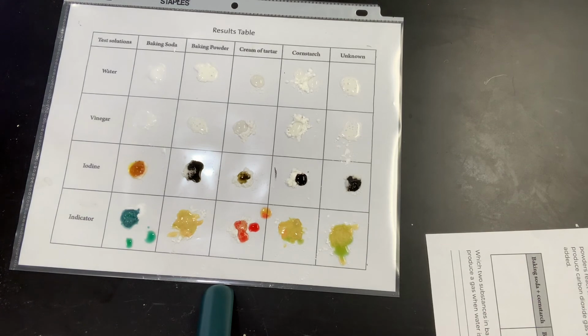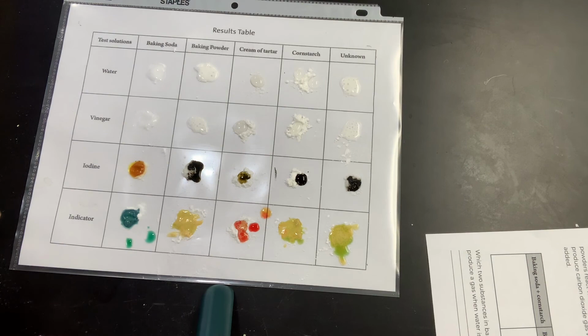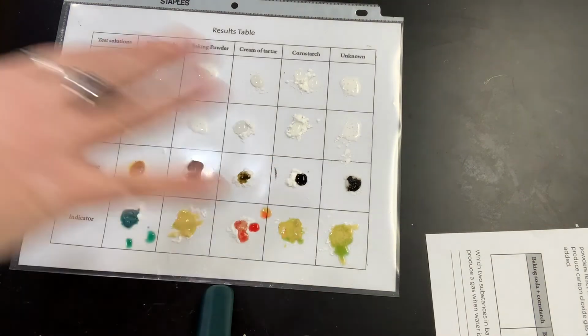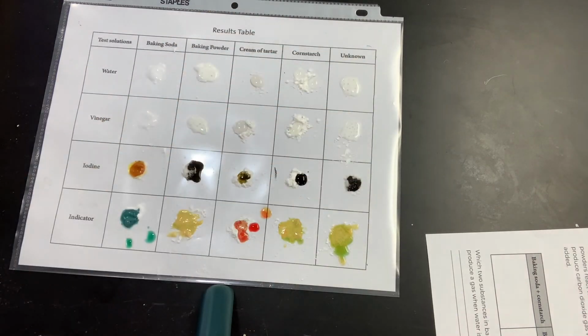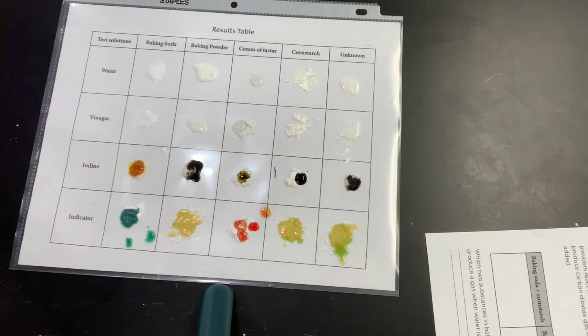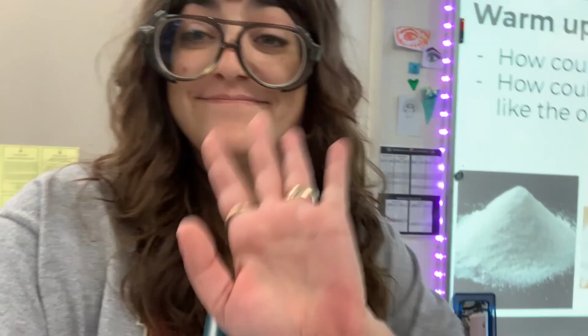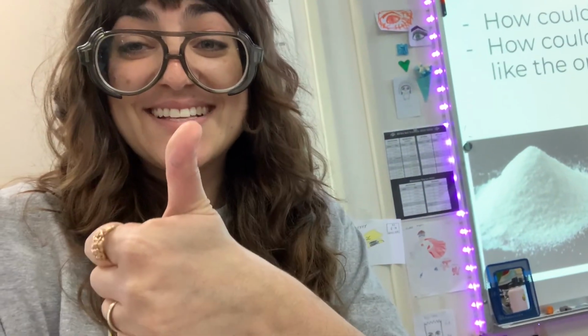It's going to be like our evidence and reasoning, if we're writing a CER. Mostly, we are really focusing on evidence here. What are your observations that tell you that your unknown substance is one of these? All right. See you soon, I hope.